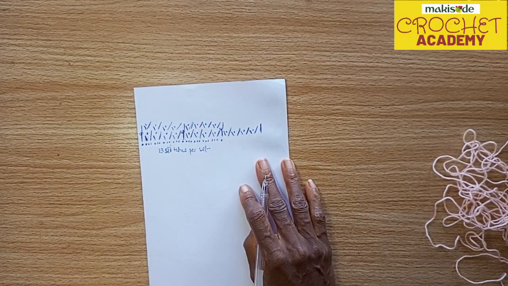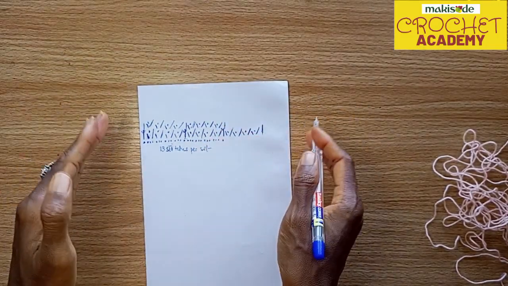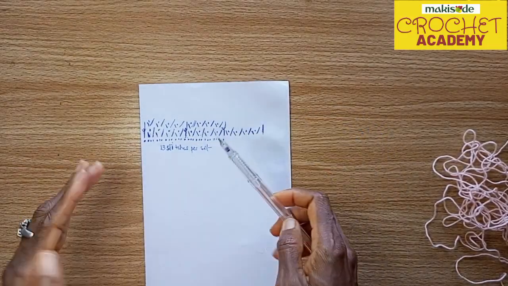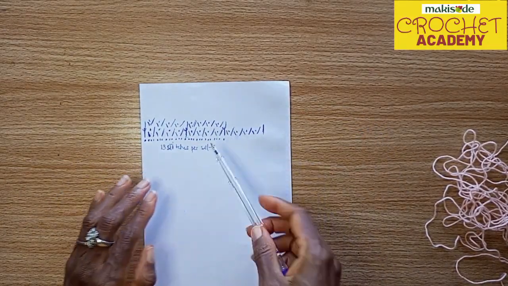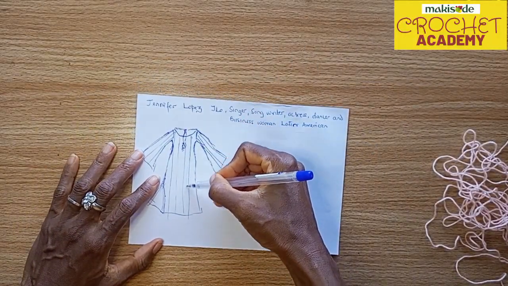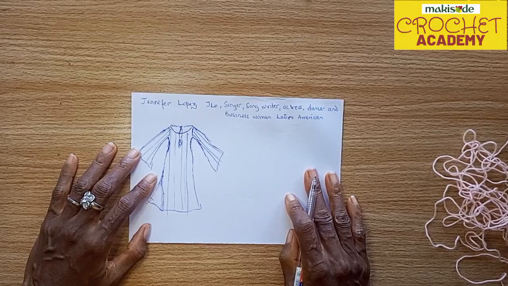Now remember that if at any point you turn your work, when you get to this point, it has to be a back post. So your right side is where you work the front post, because there has to be that bulge. It's got to show, as you can see on the dress.